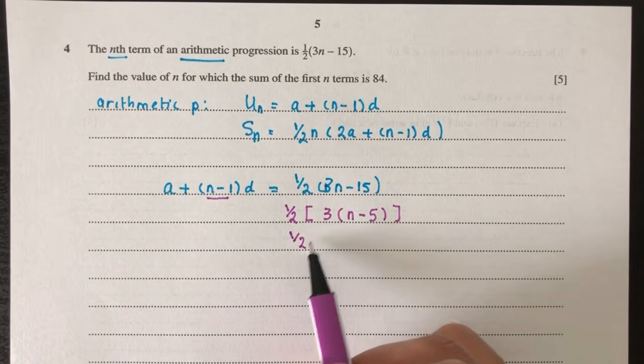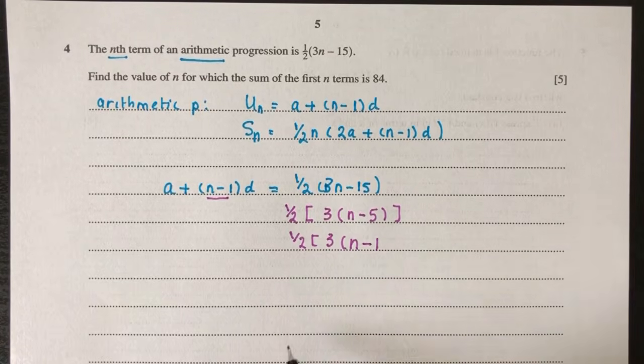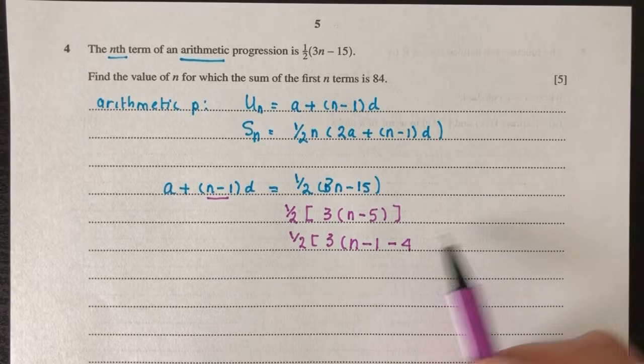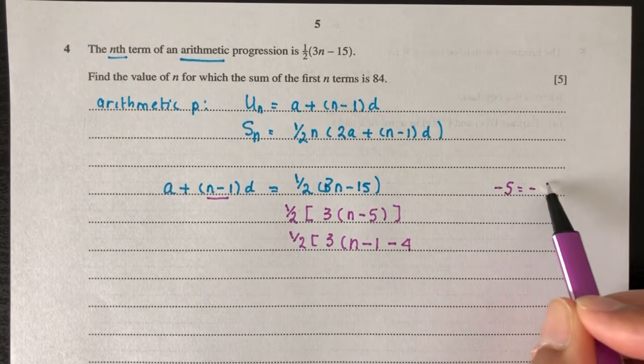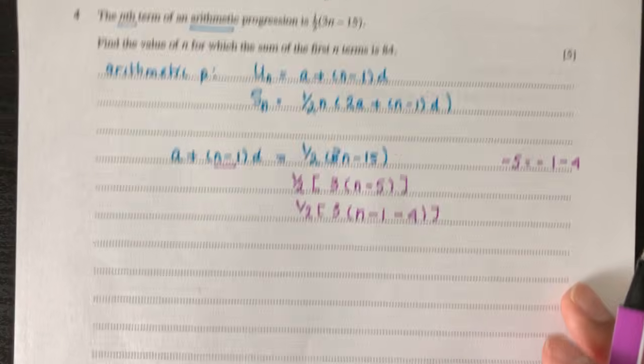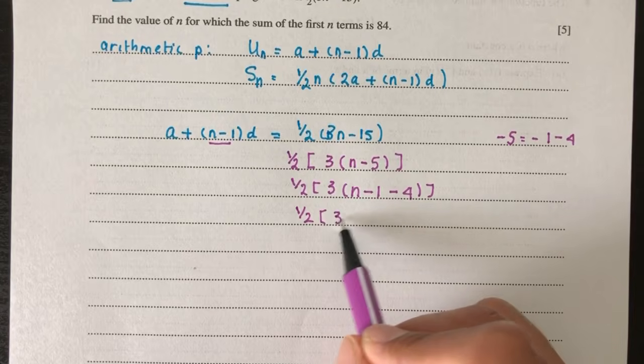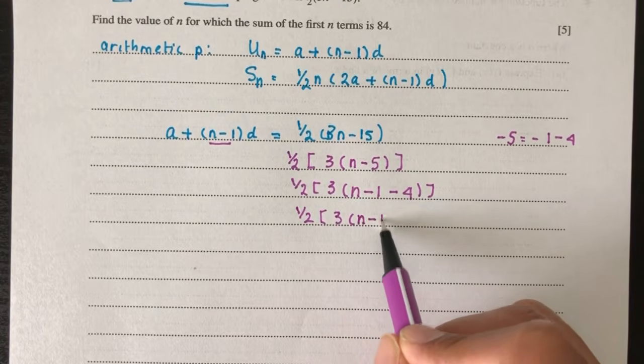Now we have to make this become minus 1. So how would you make that? You will just rewrite this down. So n minus 1 minus 4. So I hope you understand minus 5 is just minus 1 minus 4. Right, so same thing right here. Now you can break this down even further. That will be half 3 n minus 1.